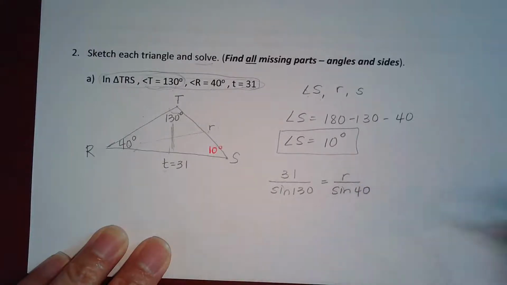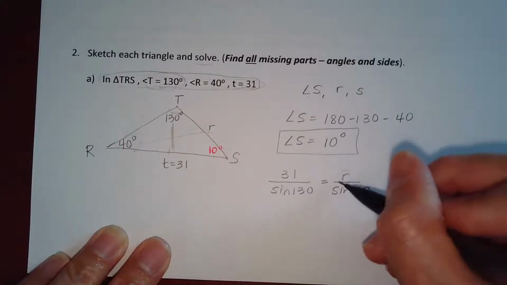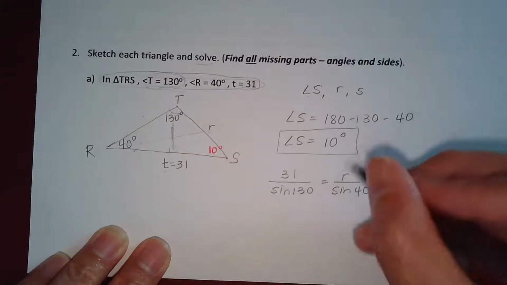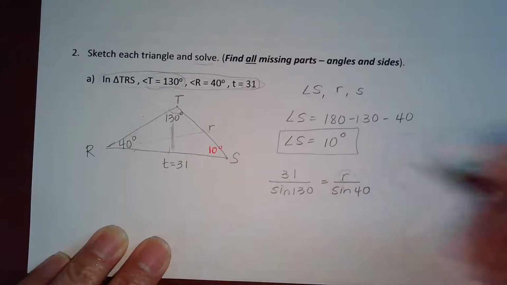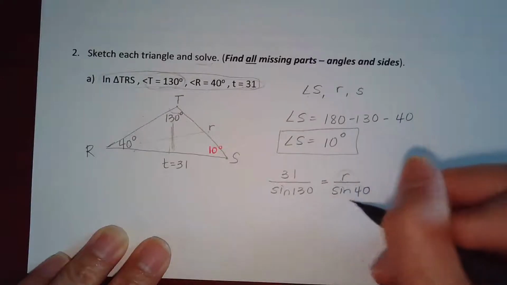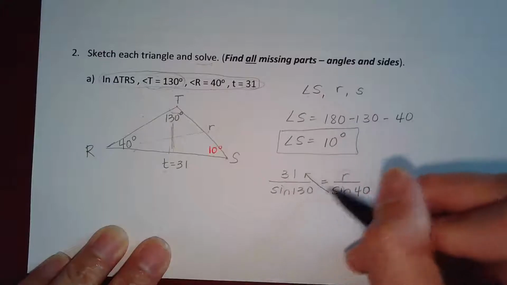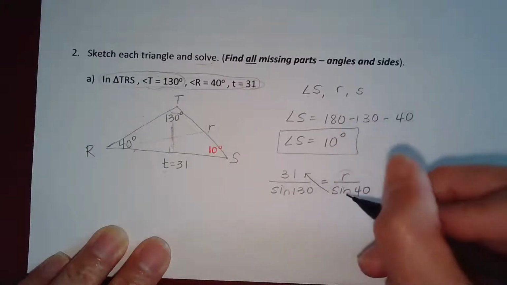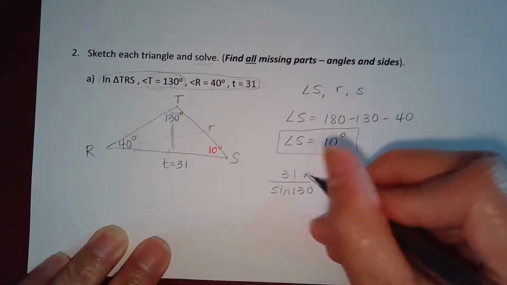Now it's nicely set up. I'm trying to solve for R. What can we do to have the R all alone, isolated on one side of the equation? I can just take this and cross multiply over there. I don't have to cross multiply everything. I can easily have the R by itself by cross multiplying there.